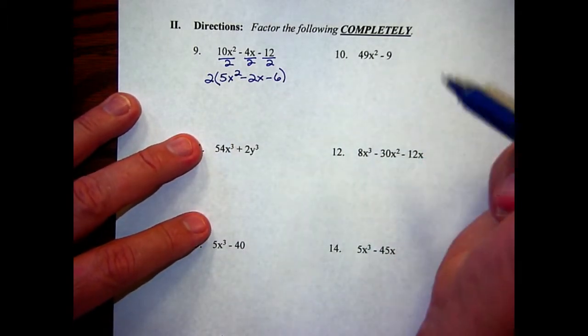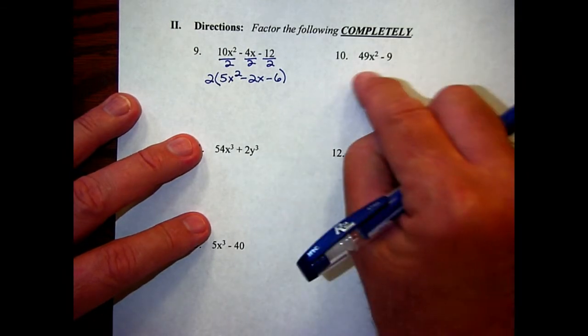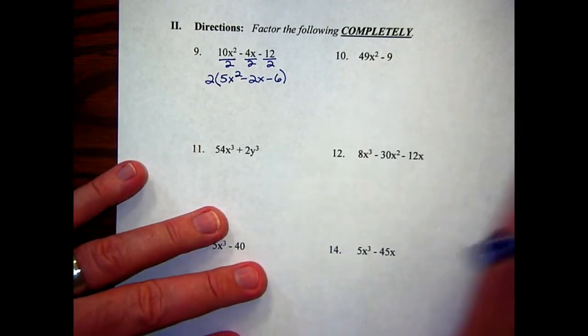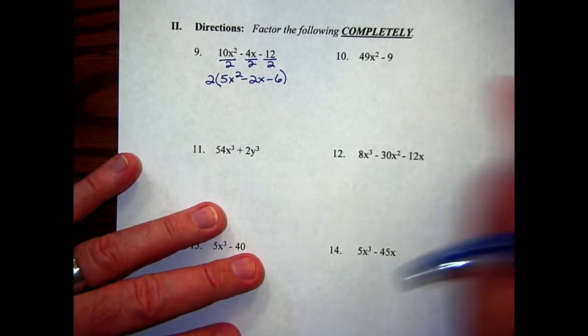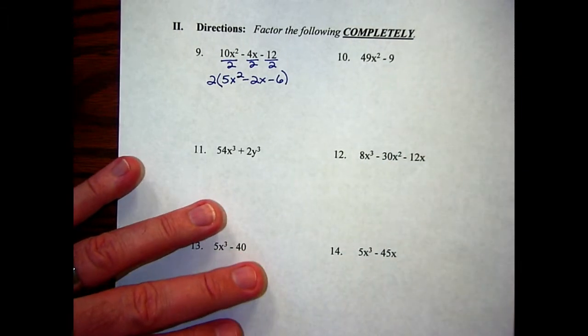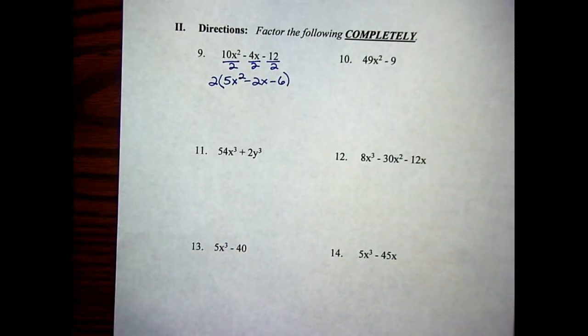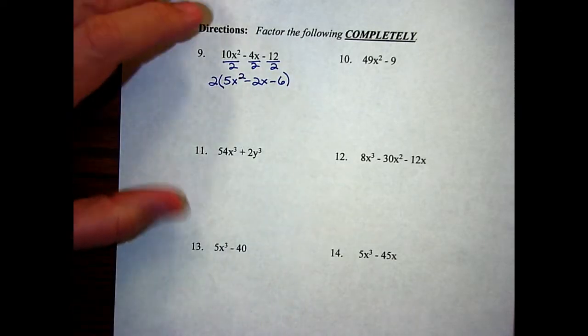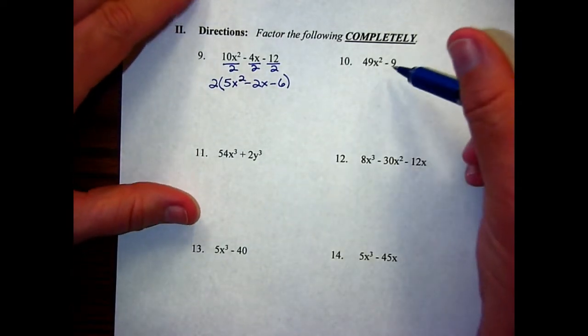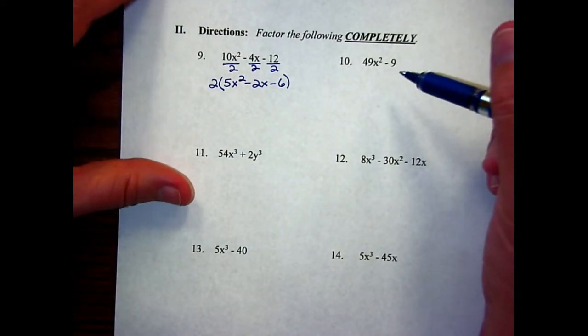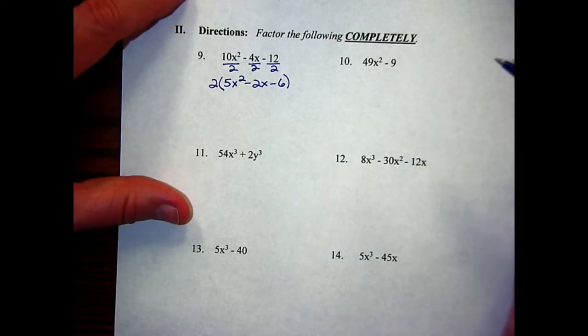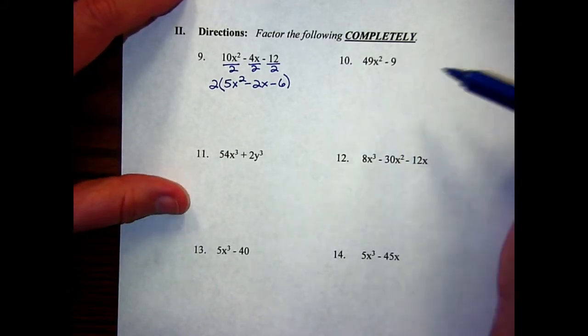In number 10, we have 49x squared minus 9. There are no common factors as I can see, so I'm going to proceed to my next step, which is identifying the type. This is a difference of two squares, and that's always the first type I'm looking for when it's a binomial.